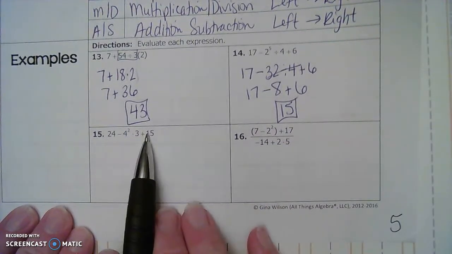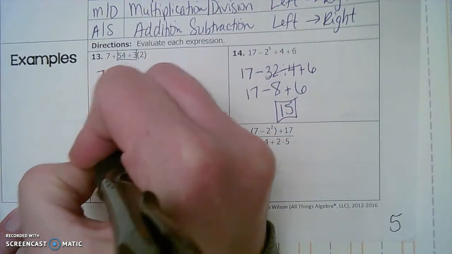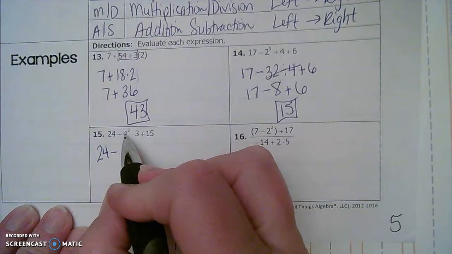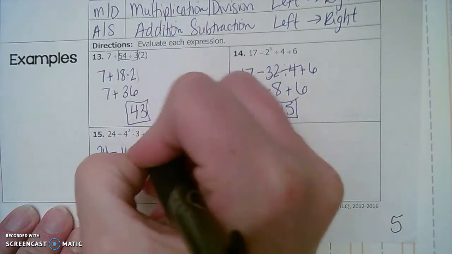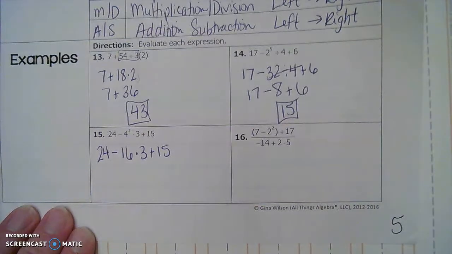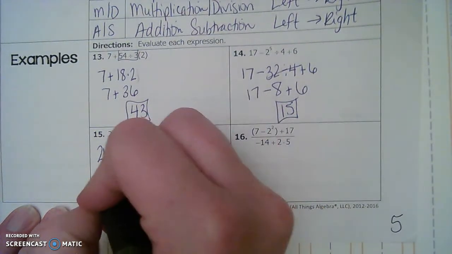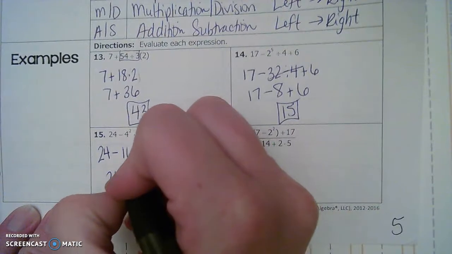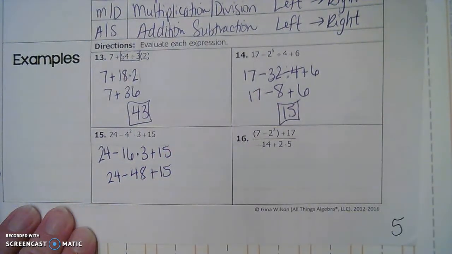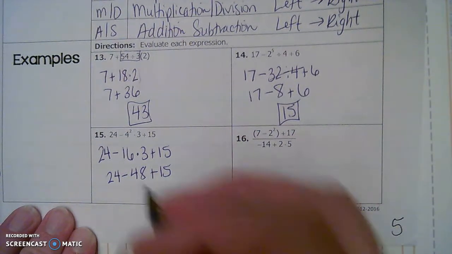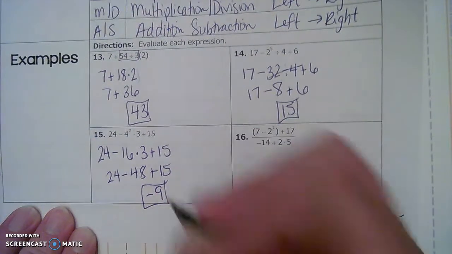Number 15 is very similar to 14. So we start by bringing down the 24 minus 4 squared. 4 times 4 is 16 times 3 plus 15. So then we need to do the 16 times 3, which is 48. So we can do 24 minus 48. Again, if you want to write down negative 24 for that, that's fine. Or just add the 15 right away. And our final answer is negative 9.